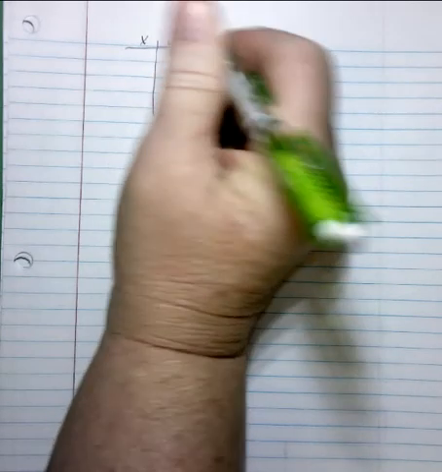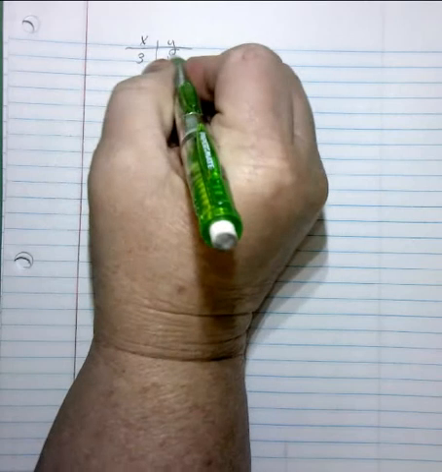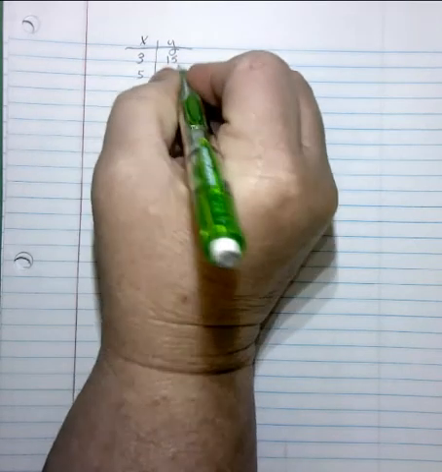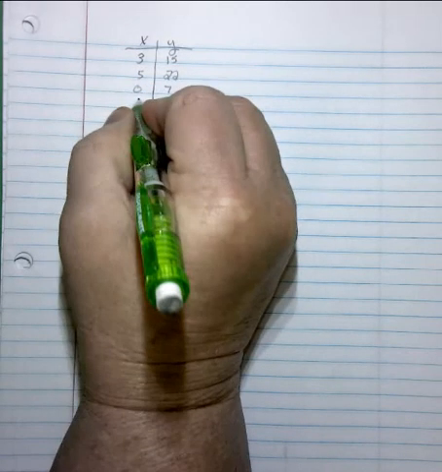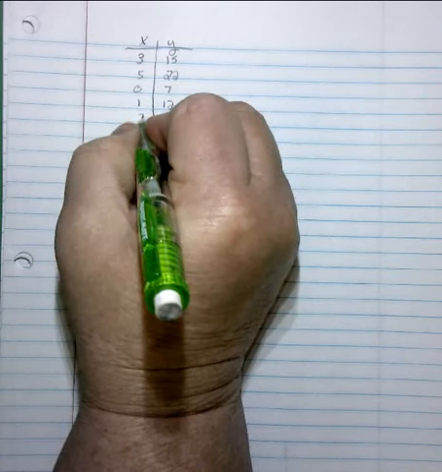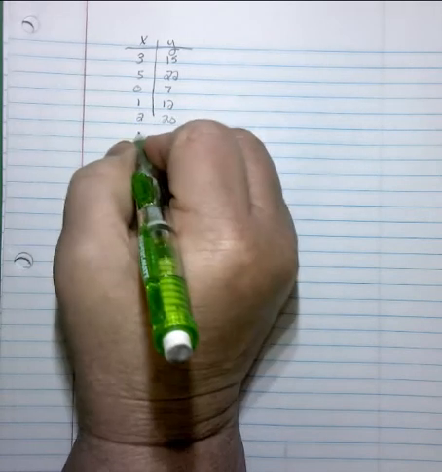So, some sample data. We have some values for x and y. We're going to make a little chart. We have 3, 15, 5, 22, 0, 7, 1, 12, 2, 20, and 6 and 30.